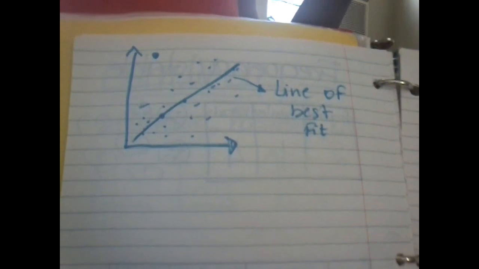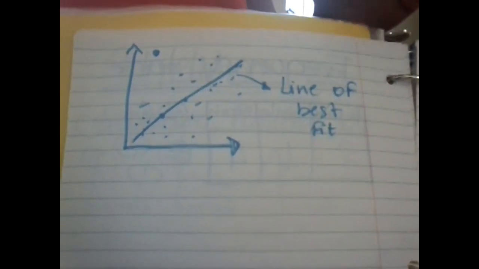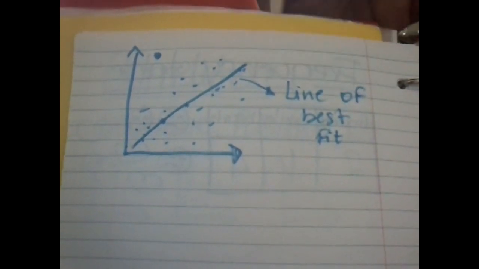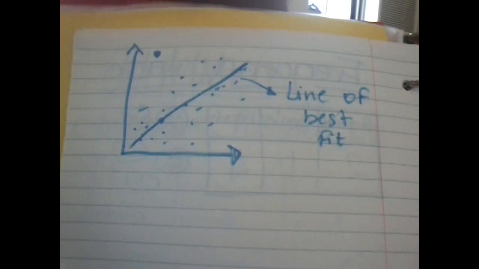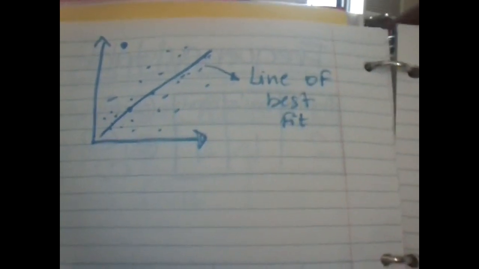This is a scatter plot, and it's called a scatter plot because the points inside the graph are scattered. This is an outlier because it's away from the other points. The line going through it is the line of best fit. The line of best fit is basically the line that fits the graph the best.